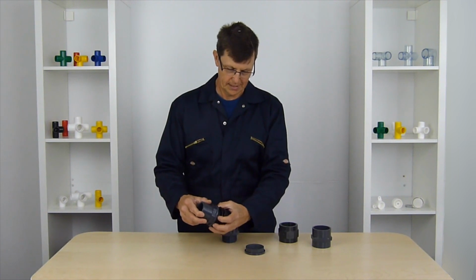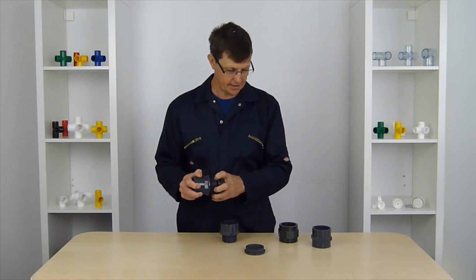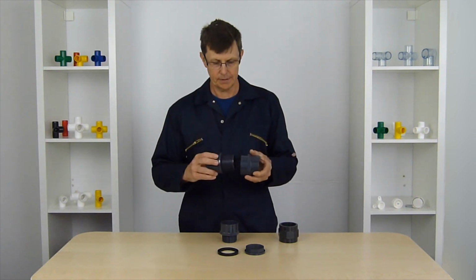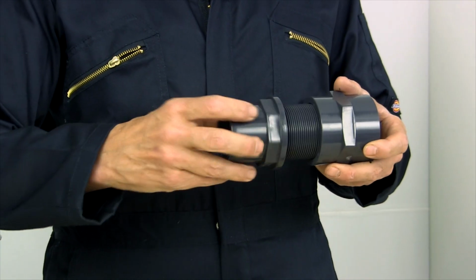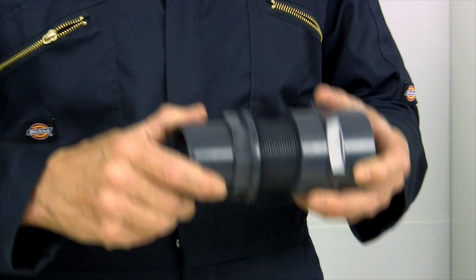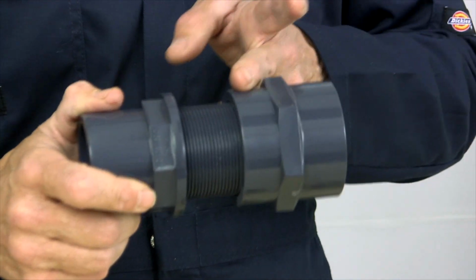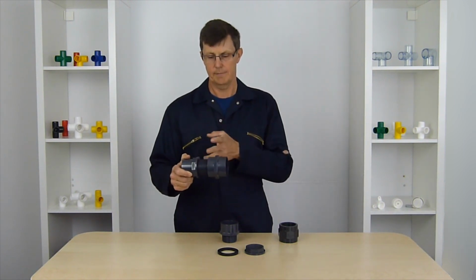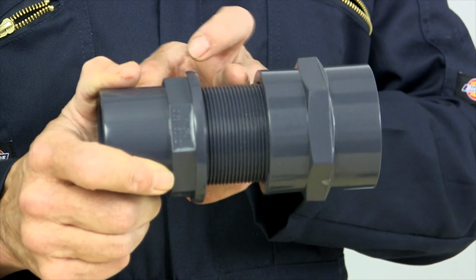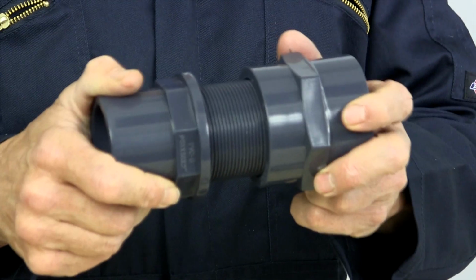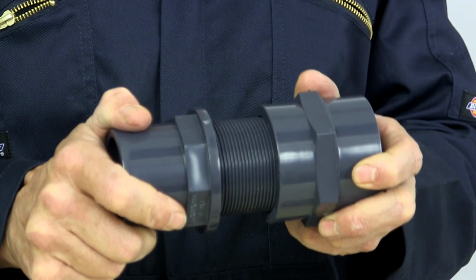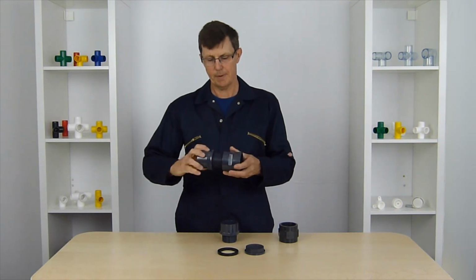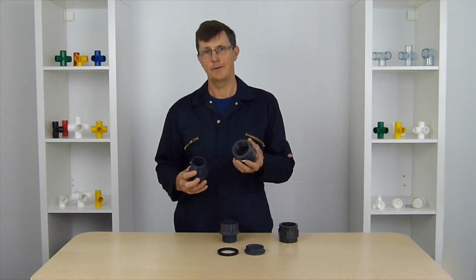So if we try and thread a parallel male into a taper female, this is what happens. We get it locked in, it starts off all nice and then it jams up, because the taper female is getting narrower as it goes into the socket, but this is the same width all the way. So we've got about one thread in there, and it's really starting to lock up, so we're not going to thread that anymore. The worst mix you can get is a parallel male into a taper female.